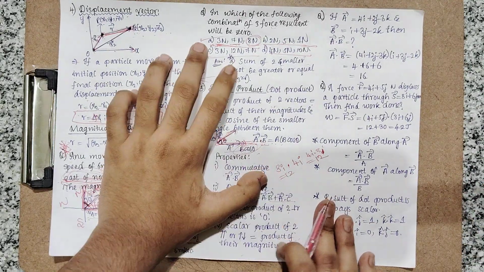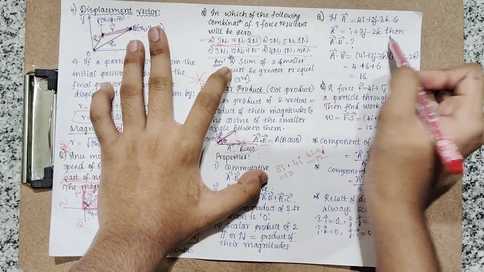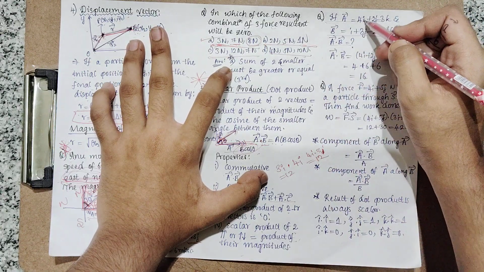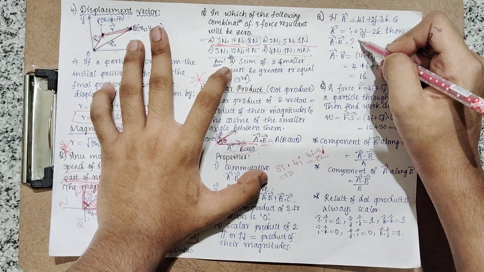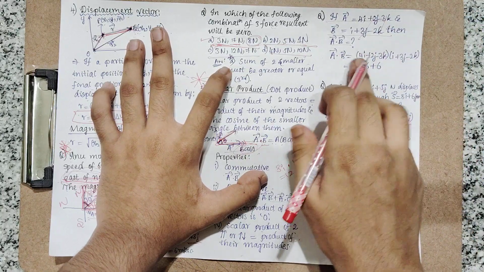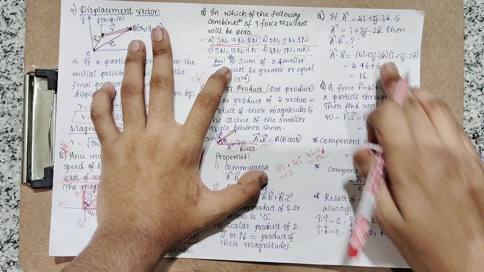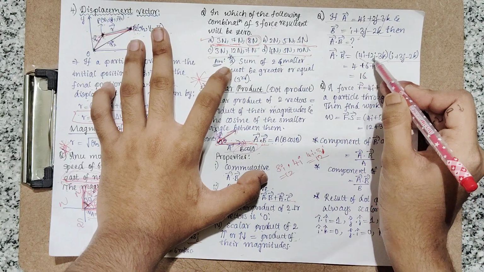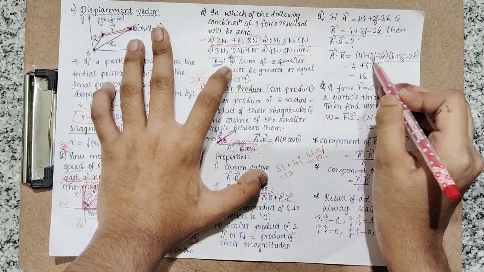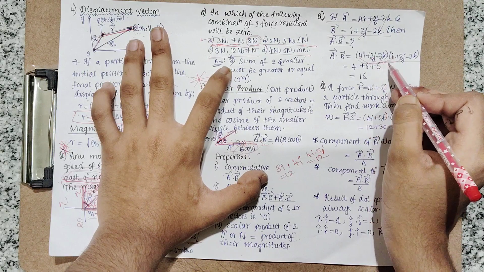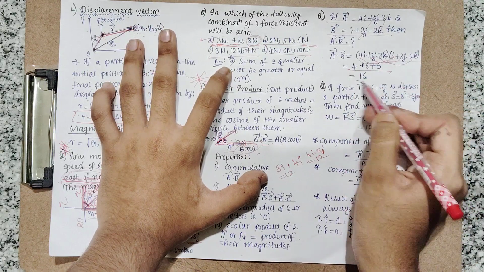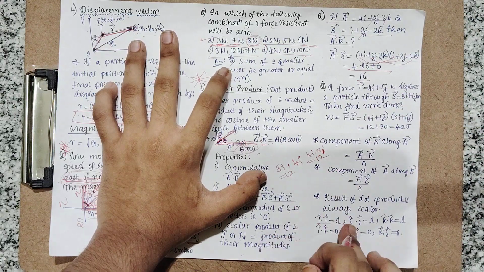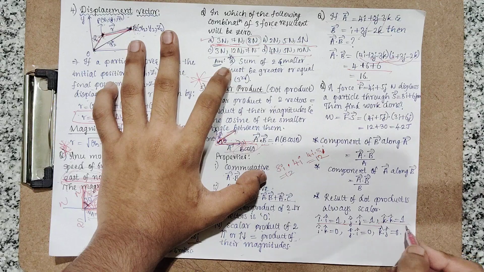Now let us go through this question. If A bar is equal to this and B bar is equal to this, then for A bar dot B bar, we have to multiply the i component, j component and k component respectively. So 4i plus 2j minus 3k dot this. You get 4 into 1 is 4, 2 into 3 is 6, minus 3 into minus 2 again 6. So 16. Remember, i cap into i cap is equal to 1, j cap into j cap equal to 1, k cap into k cap is equal to 1.